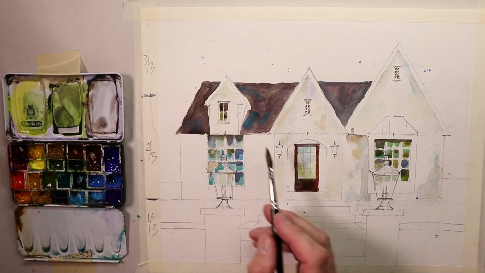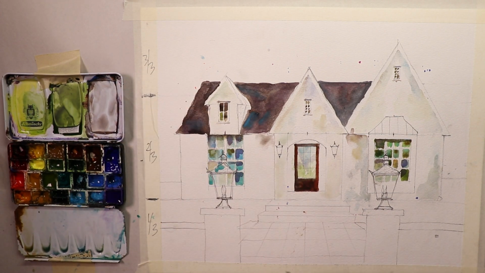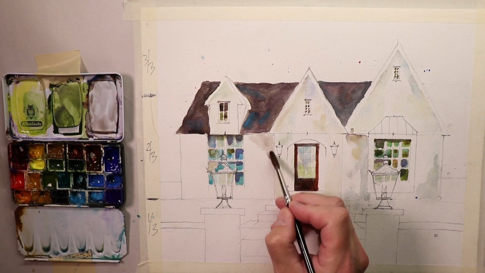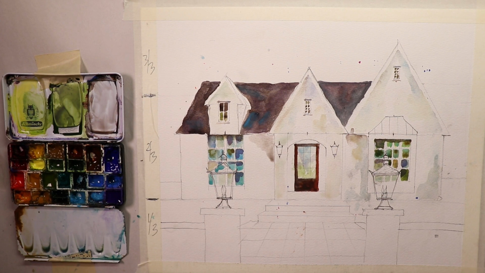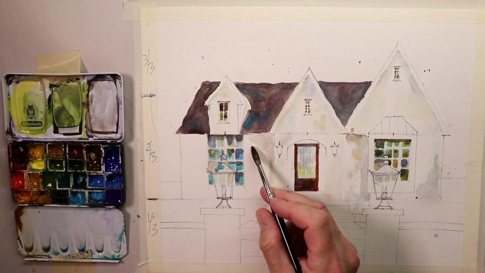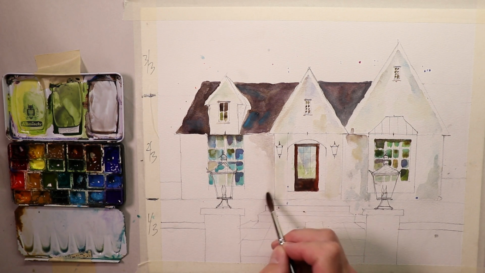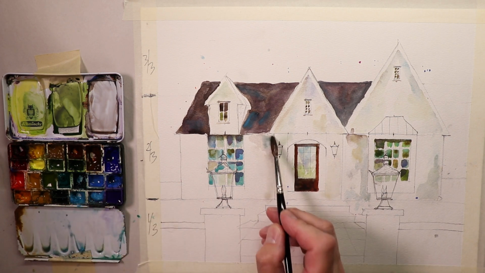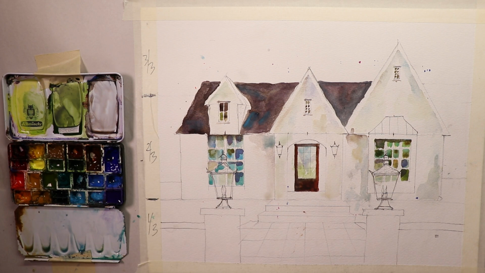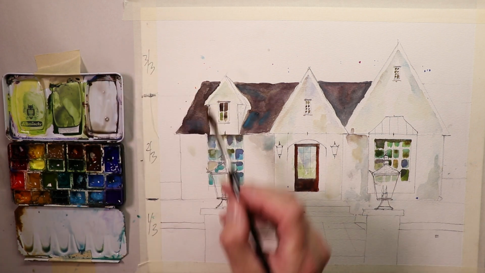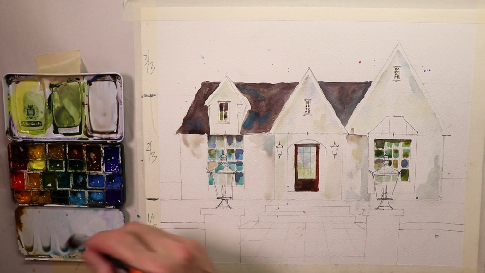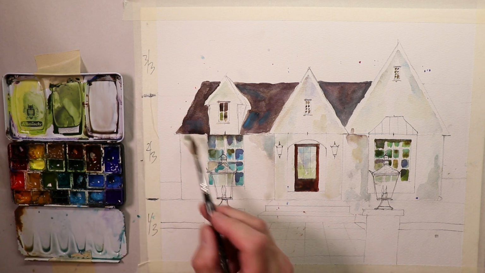Over here there's a little bit of a darker shadow, so do that. A little more shadowing under here. That tends to be under the eaves.